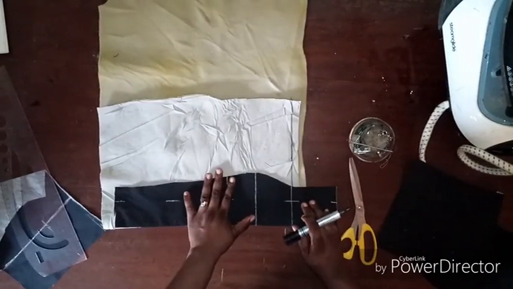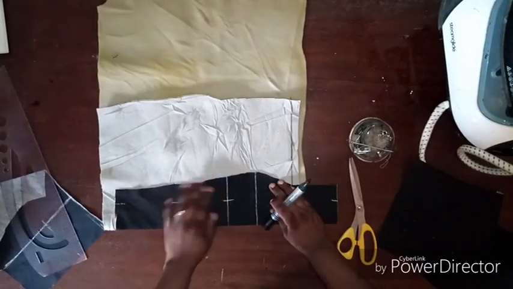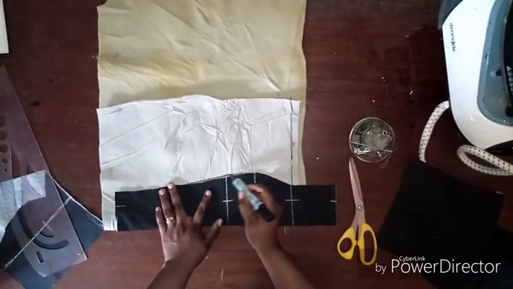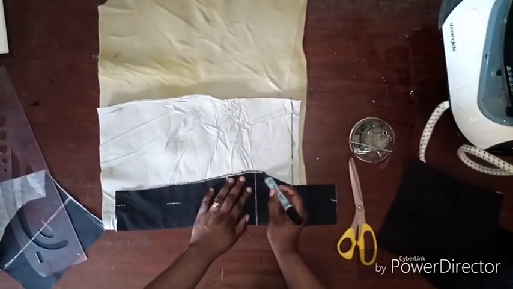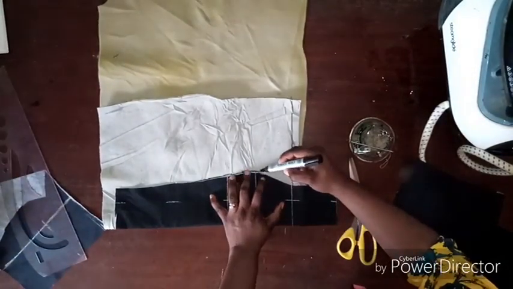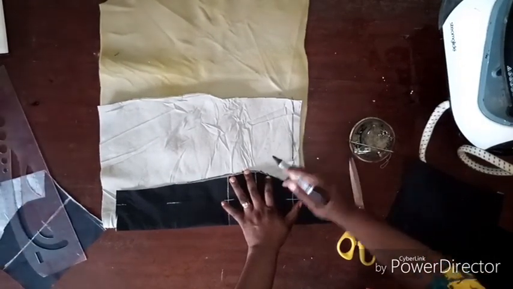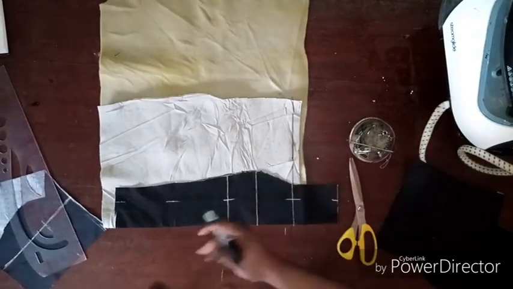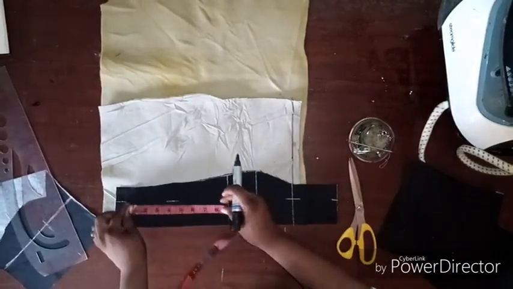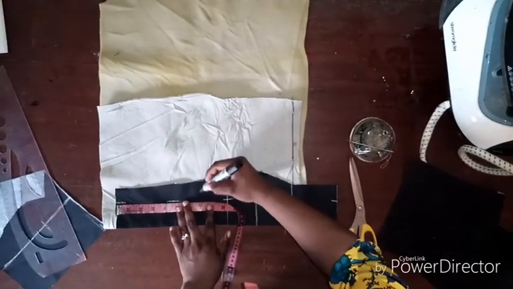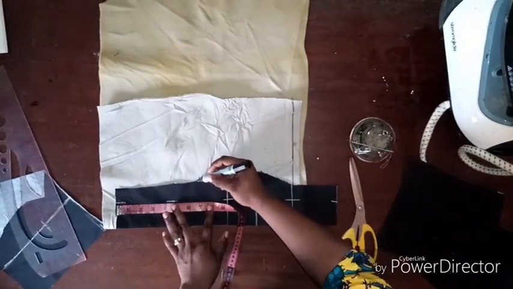Remember, we are padding the bust area, not the full blouse. So I start tracing the bustier shape just like I did in the previous video on how to make a princess bustier. So I'm just tracing the bustier shape. Okay, so from the top, from the shoulder, I'm coming down by at least 6 to 7 inches because you don't want the breast pad getting in the way of the neckline.